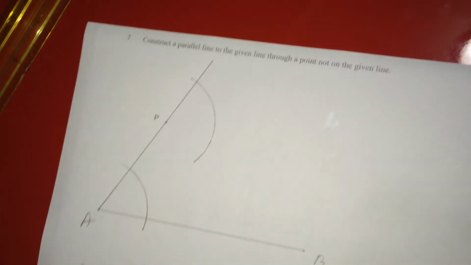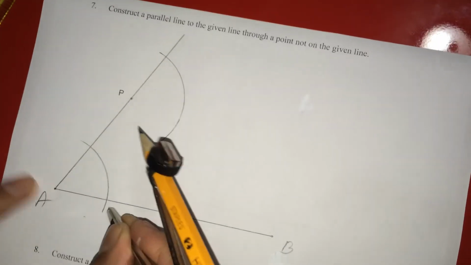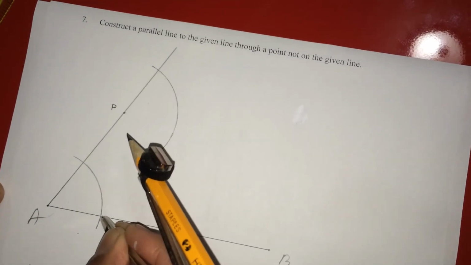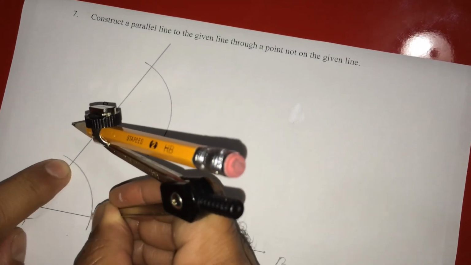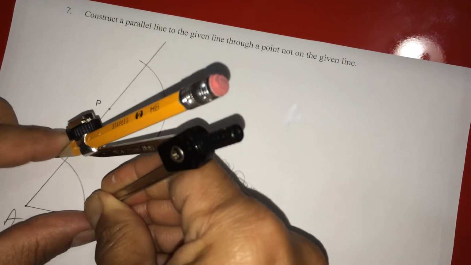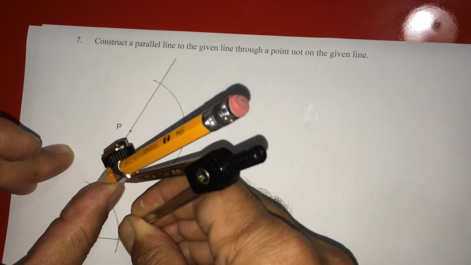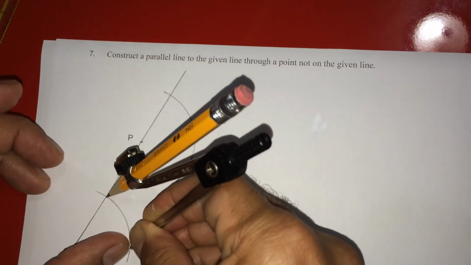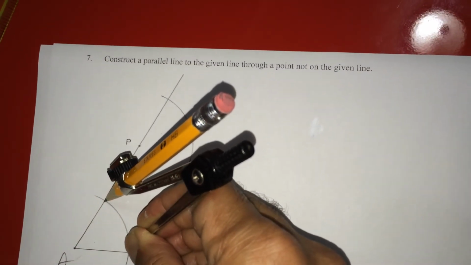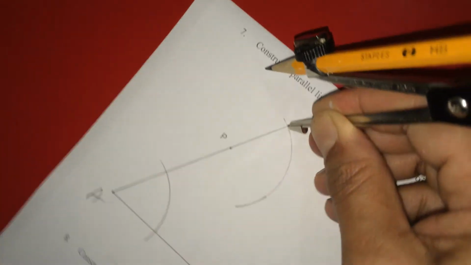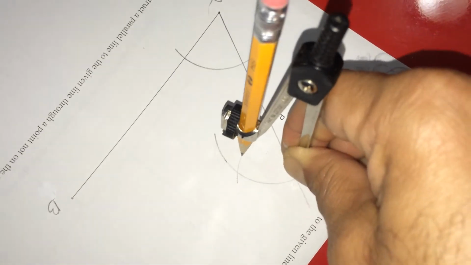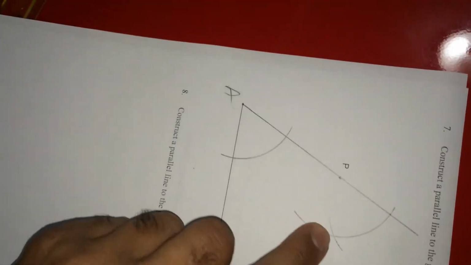Okay, then you can disturb the radius now. Put the compass at this point and take this point; the pencil should touch that point. These two intersecting points I am taking as the radius. Lift it up and put it at this point now and draw an arc like this to cut this arc at this point.